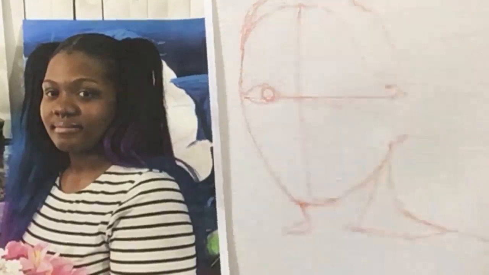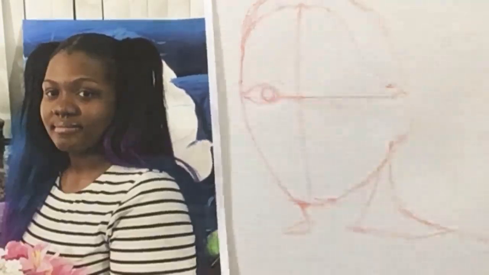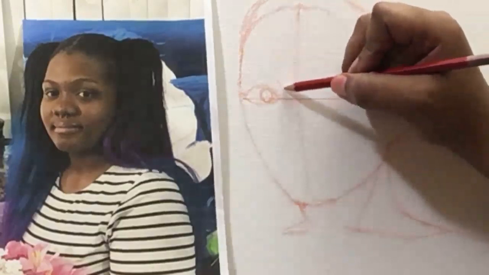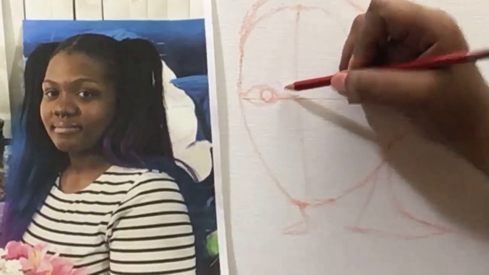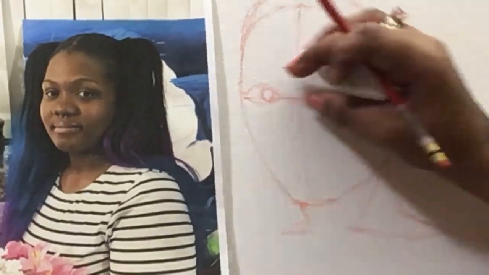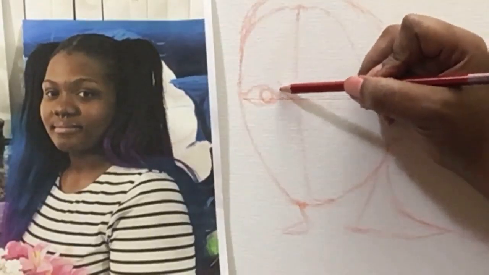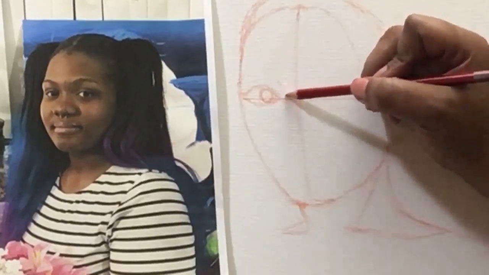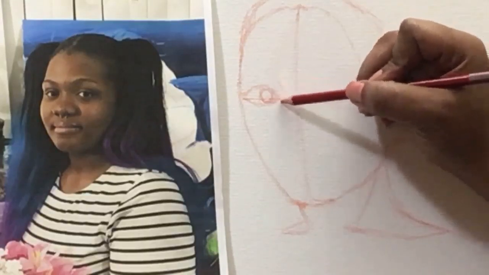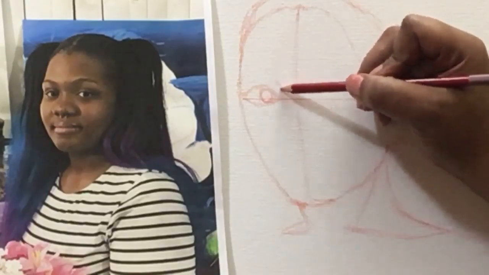Remember the skull, you have your eye socket in your skull. Your eyeball lays in the eye socket. That's why you have that big indent right there. And you have your brow bone. It's only a little bit of a hair length of a space in between where your eye ends and your nose begins, the bridge of your nose begins. So I'm going to start that little.